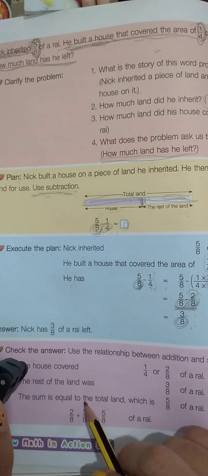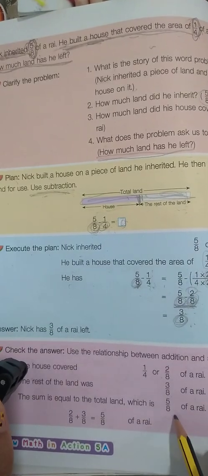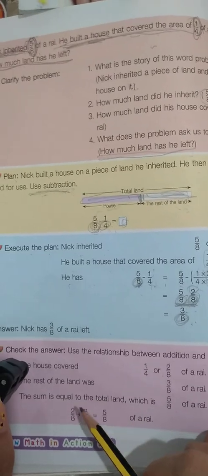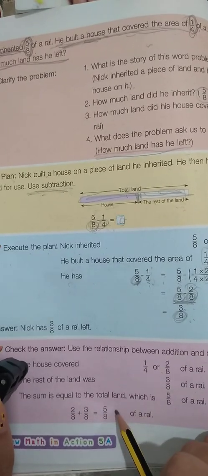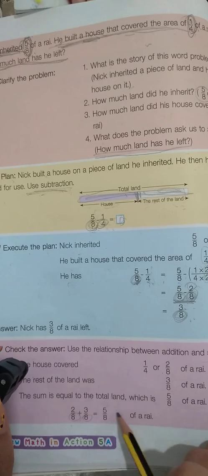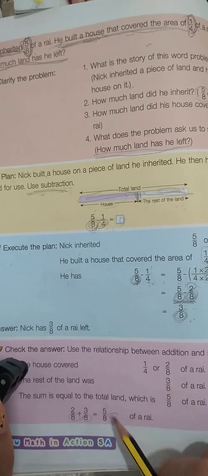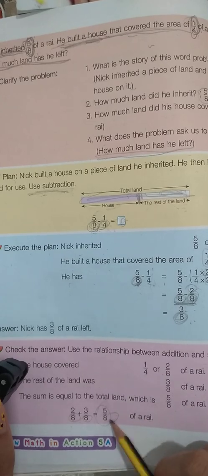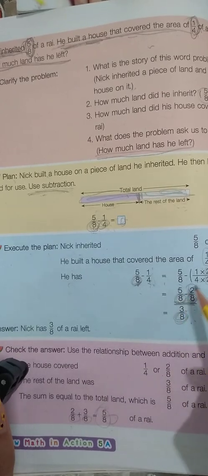The sum is equal to the total land, which is 5/8 of a rai. 2 plus 3 is 5, and the denominator stays the same. So the answer is 5/8 of a rai. They've got the same answer here.